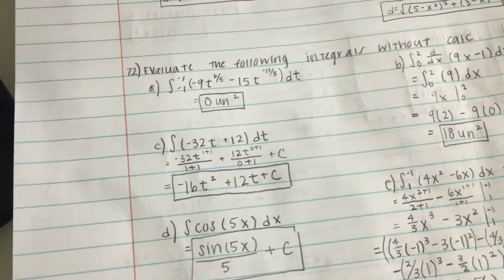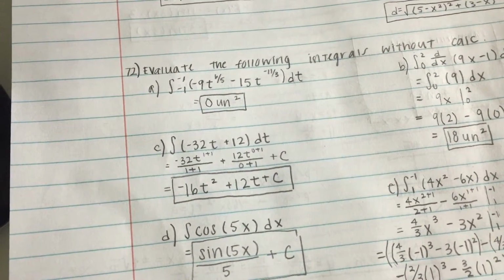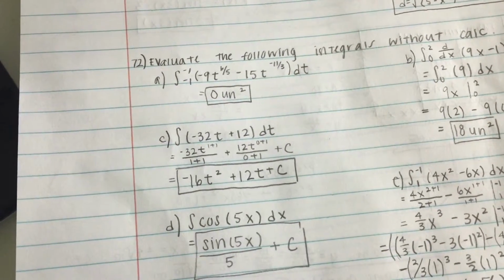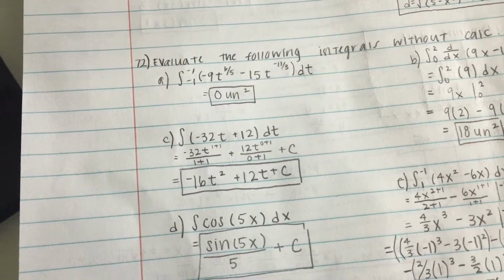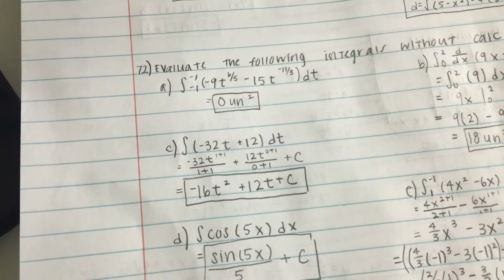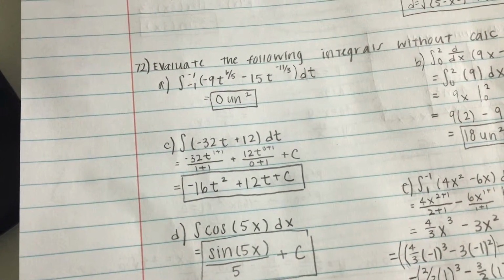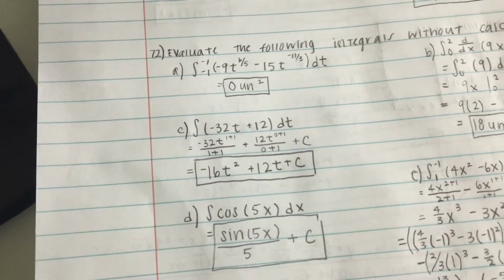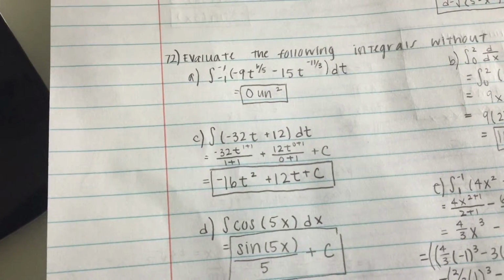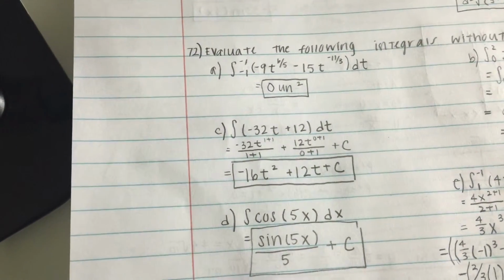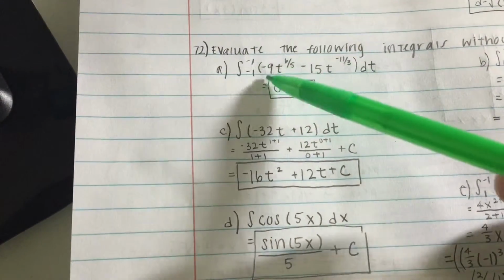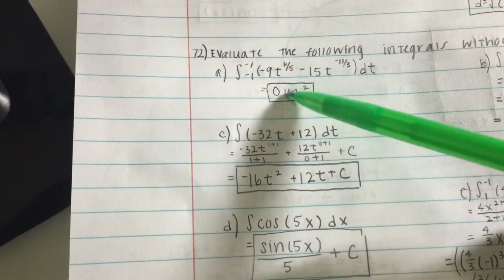For A, it's asking for the integral from -1 to 1 of -9t^(6/5) minus 15t^(-11/3) dt. So the answer is just 0 units squared because the boundaries go from -1 to 1 and it didn't really move, so it's just 0.